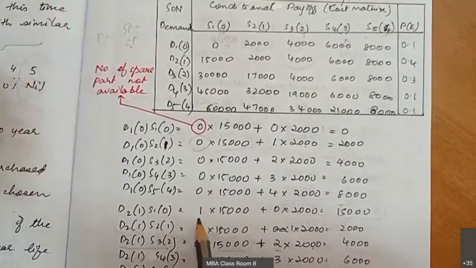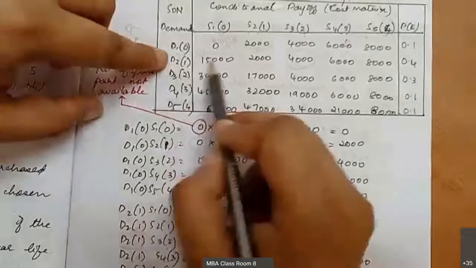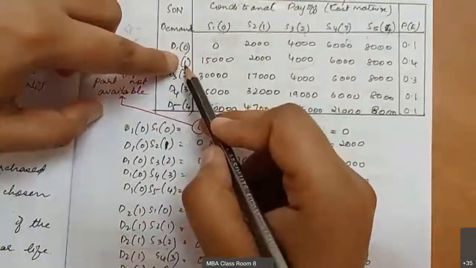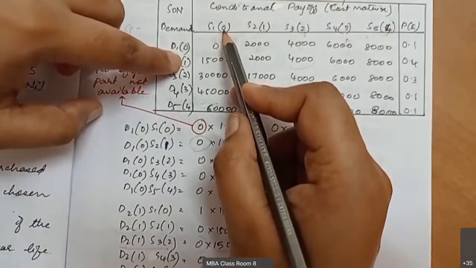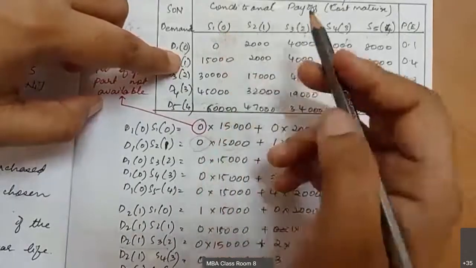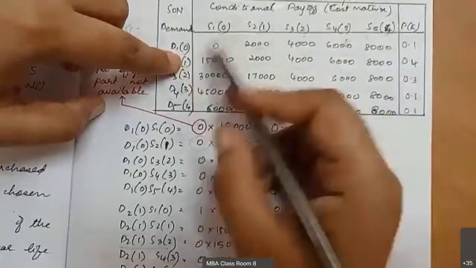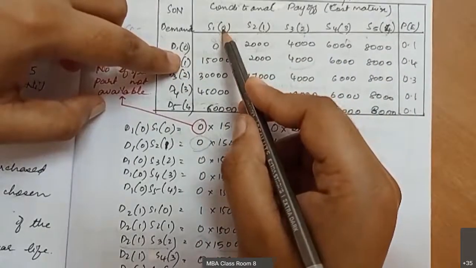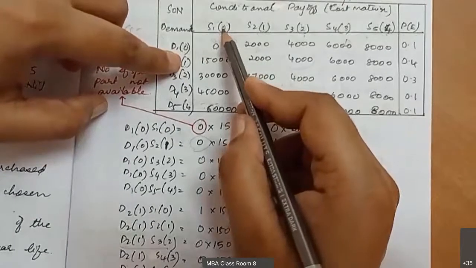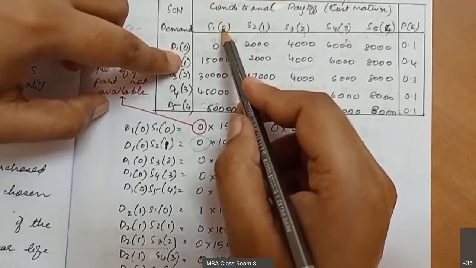Okay, and just take this case also, D2S1. What is the first term? Demand is 1, supply is 0. So is there any non-availability in this case? Demand is 1, supply is 0. Somebody please reply.